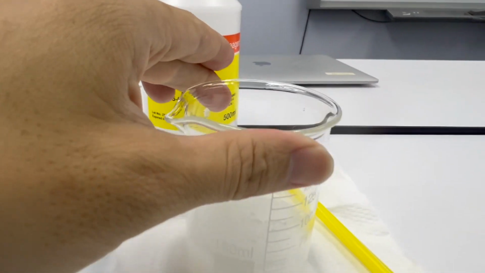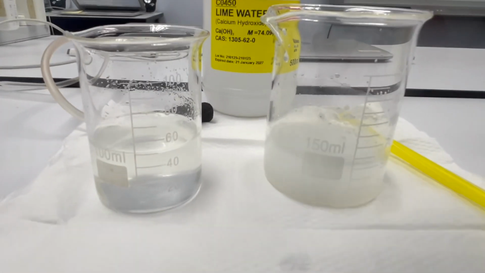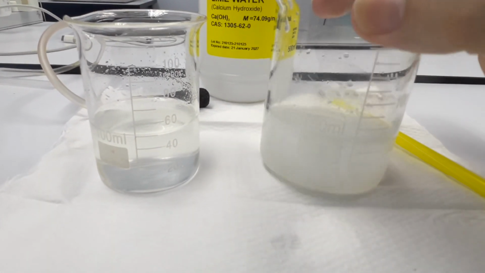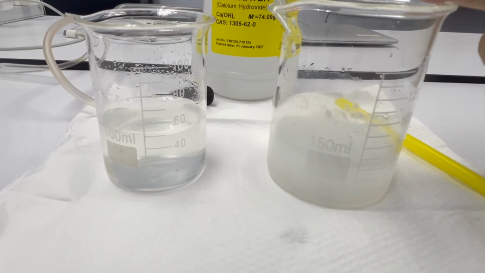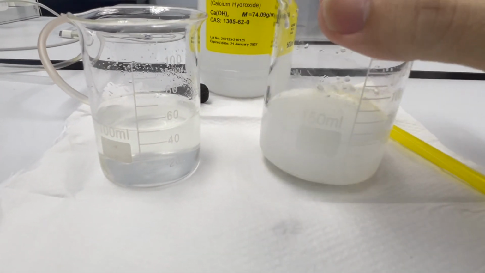So as I'm using lime water, this shows that the air that I breathe out indeed contains a lot more carbon dioxide, and there's enough carbon dioxide to actually turn the lime water into a chalky white color.